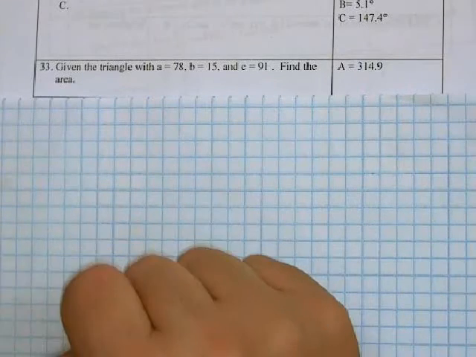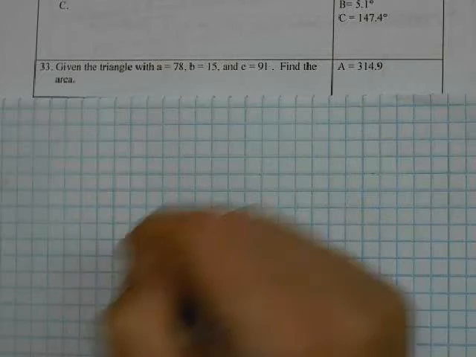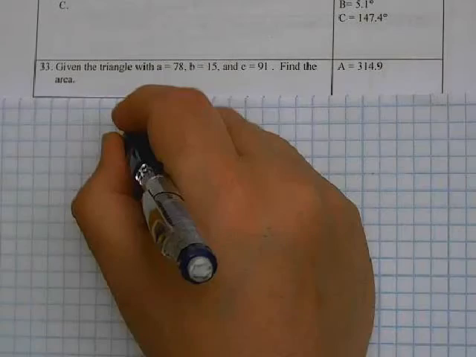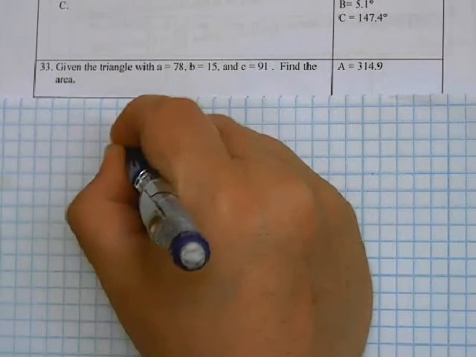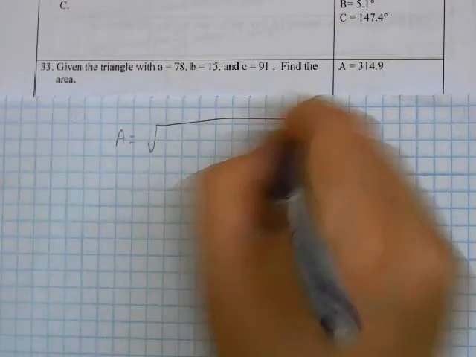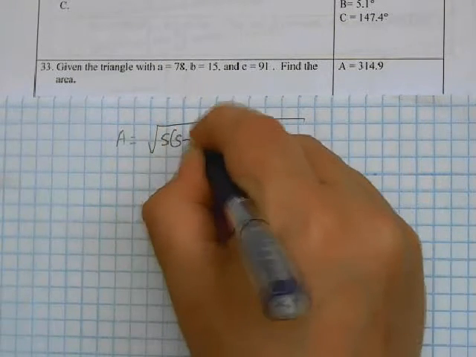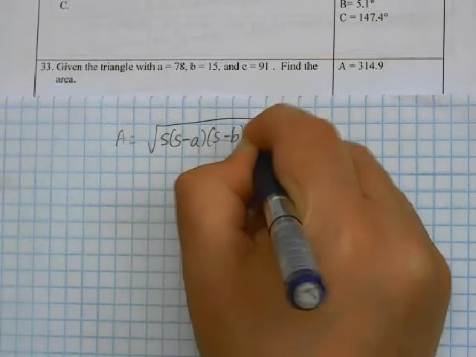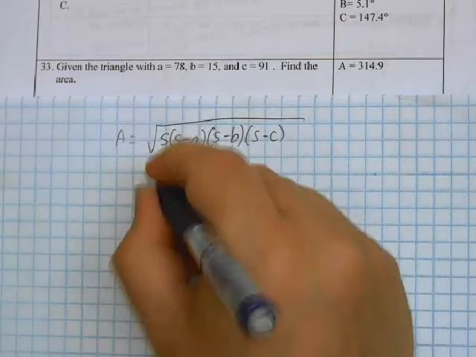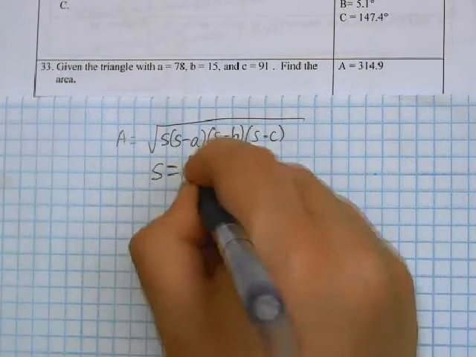Okay, for number 33, I want to find the area. So rather than using 1/2 base times height, since we have all three lengths, we can go ahead and use Heron's area formula. And there it is, where S is the semi-perimeter.